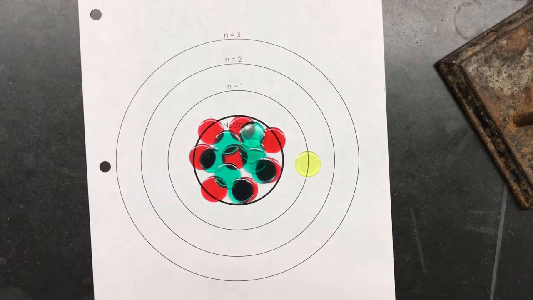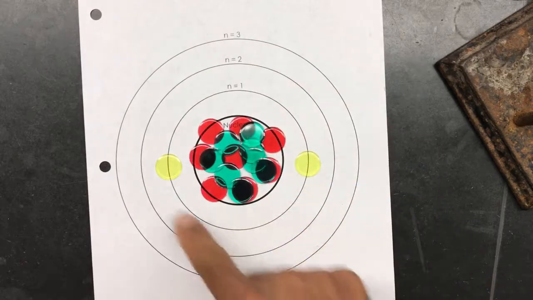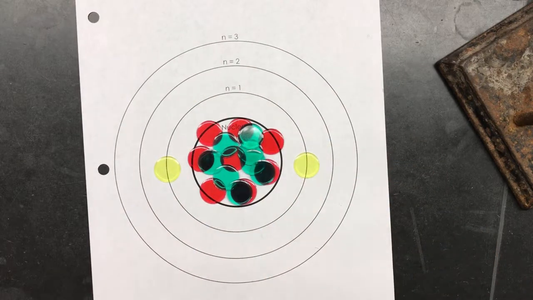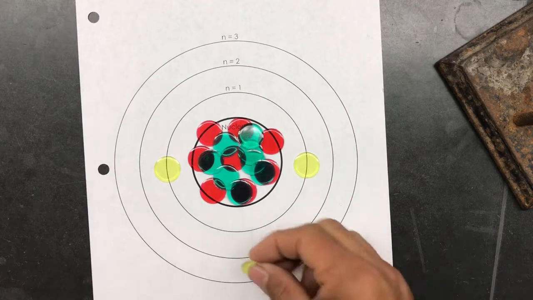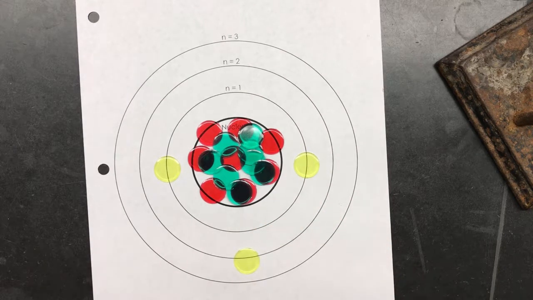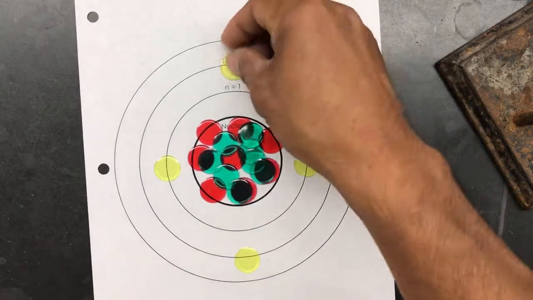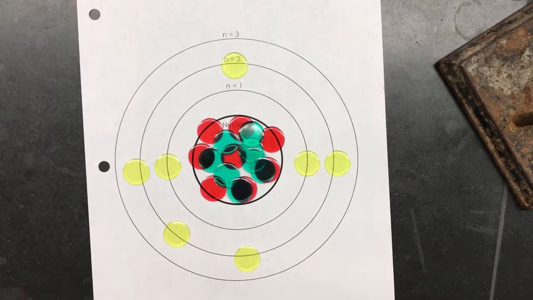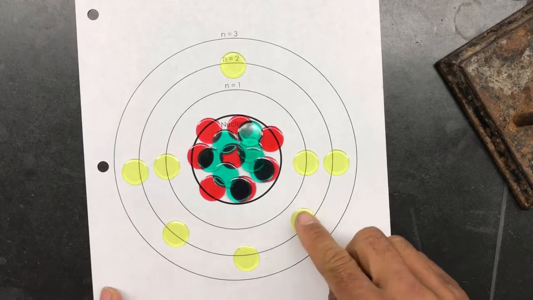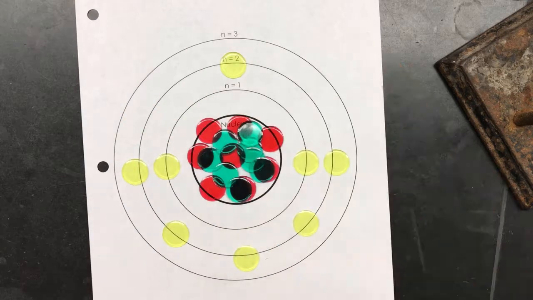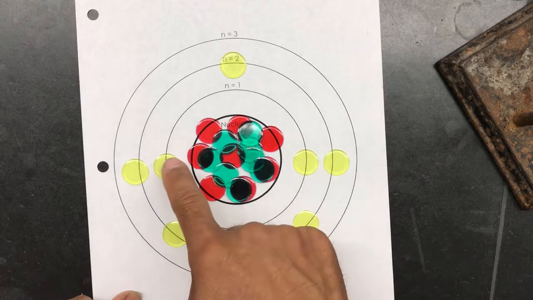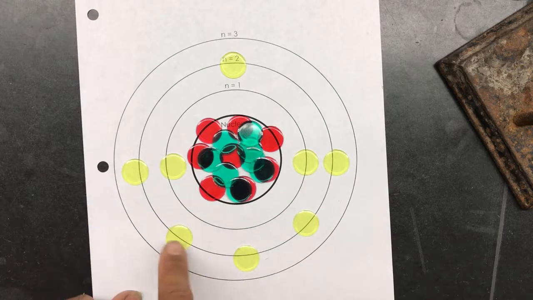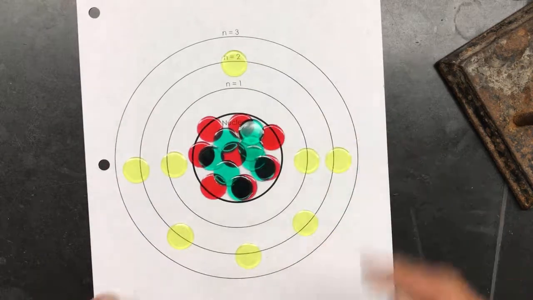The first layer or first shell can contain up to 2 electrons. The second shell can contain up to 8 electrons. But remember, you only have 8 electrons total for oxygen. So you can have 6 electrons in the second layer, and this is the atom of oxygen. 1, 2 for the first layer. 1, 2, 3, 4, 5, 6. The total of 8 electrons.